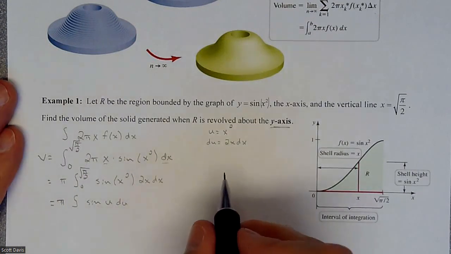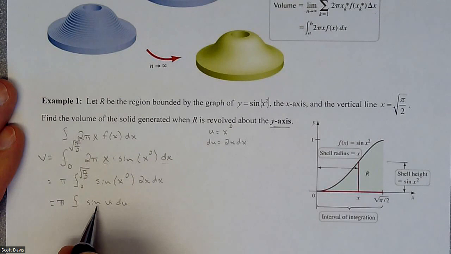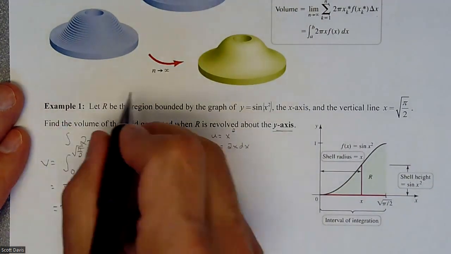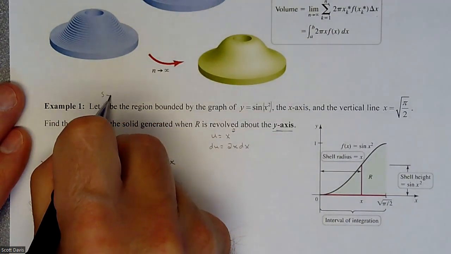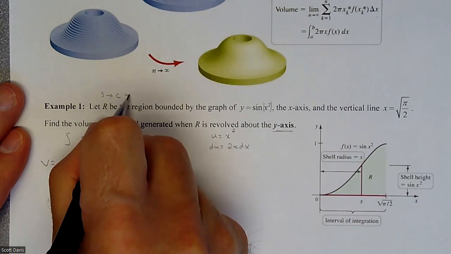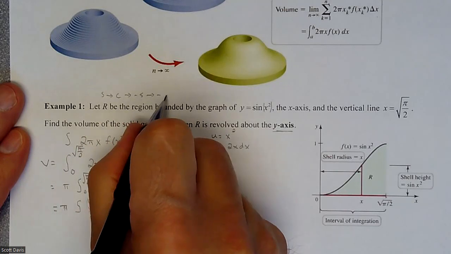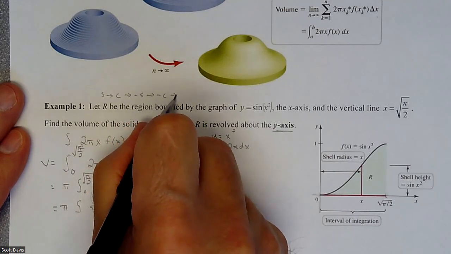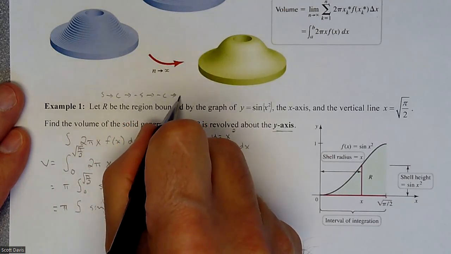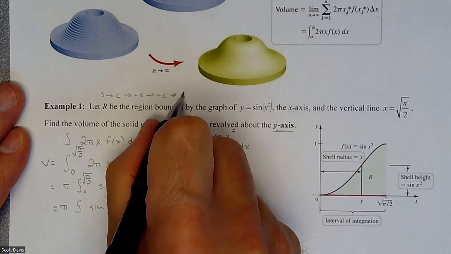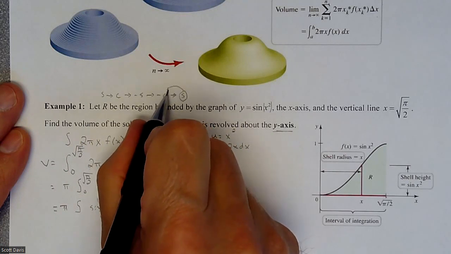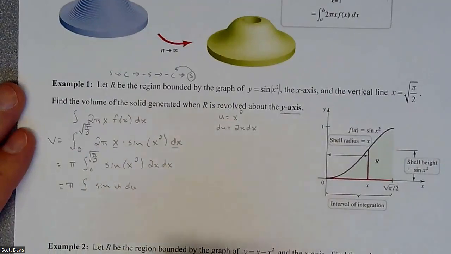And so I'm going to do the antiderivative of sine. So let me figure out where I'm at in my pattern. Derivative of sine is cosine. Derivative of cosine is negative sine. Derivative of negative sine is negative cosine. Derivative of negative cosine is positive sine. So I'm doing the antiderivative to negative cosine.